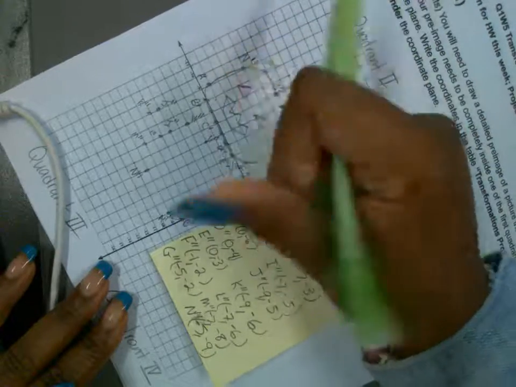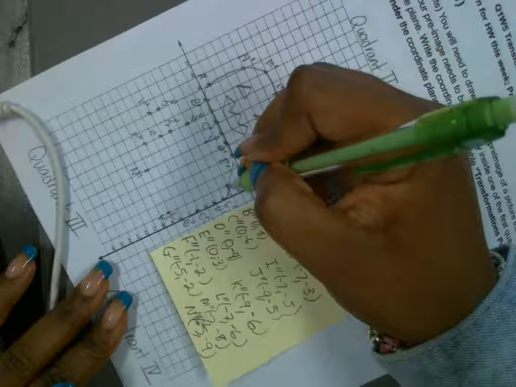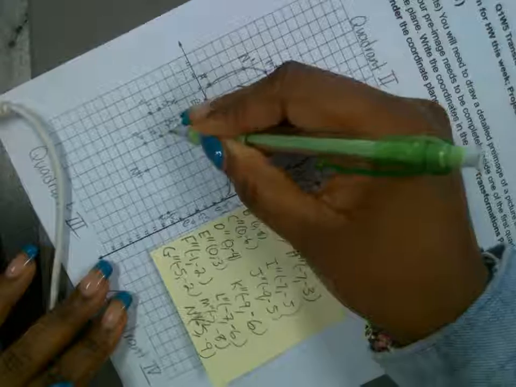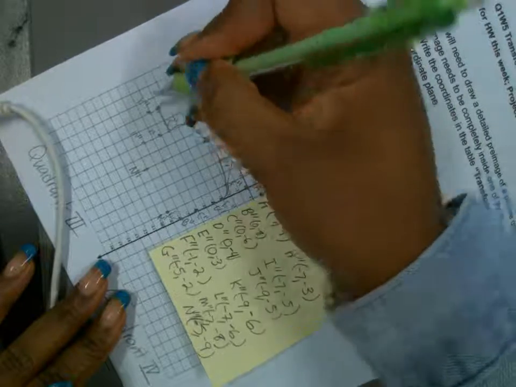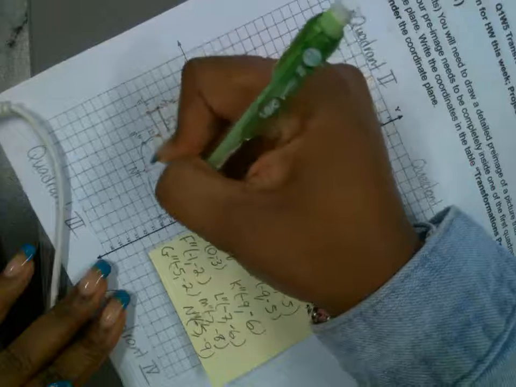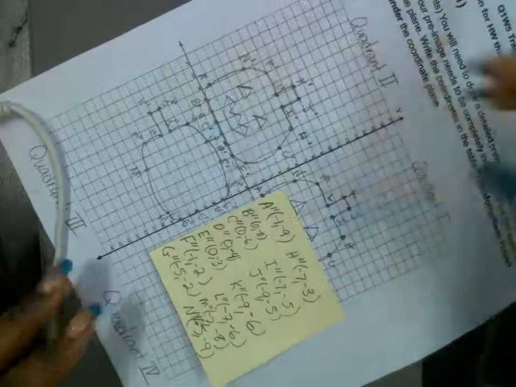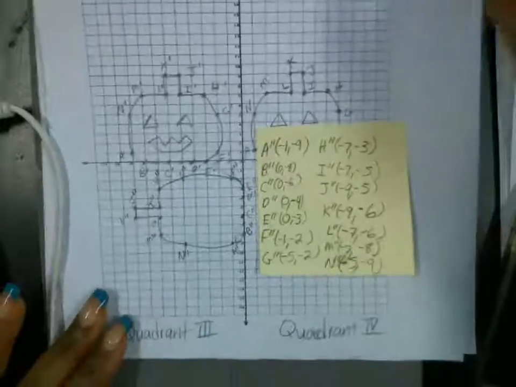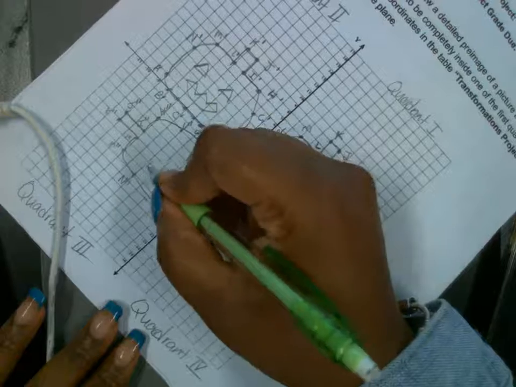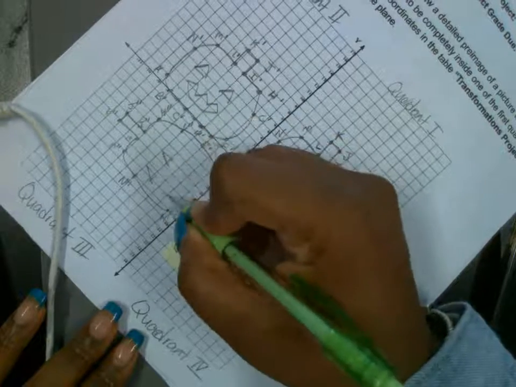Oops, sorry. F, G, H, I, J, K, L, M, N, I. Okay. Looks weird. Okay, so there we go. So then you can put the eyes in there and the mouth.